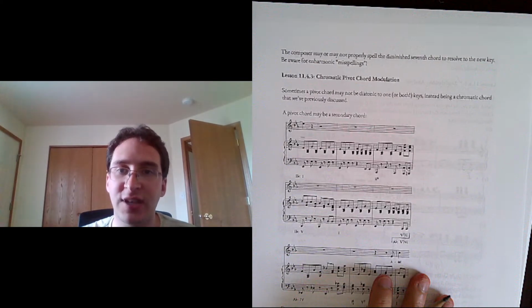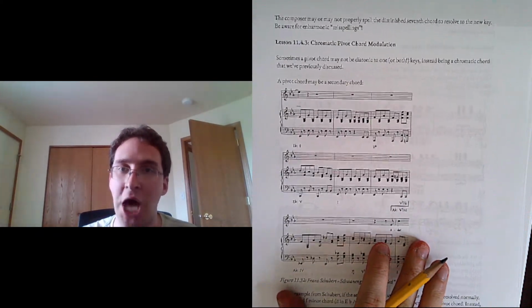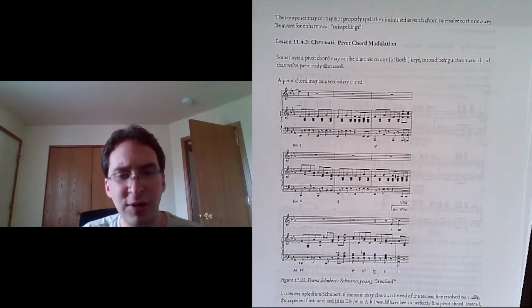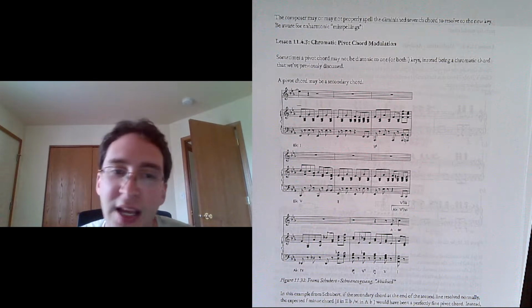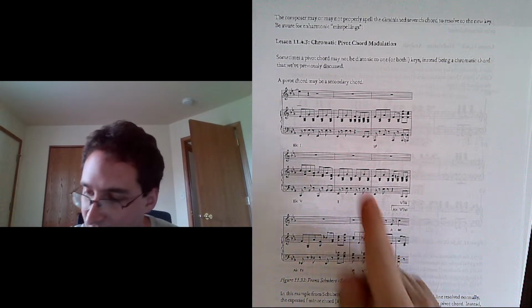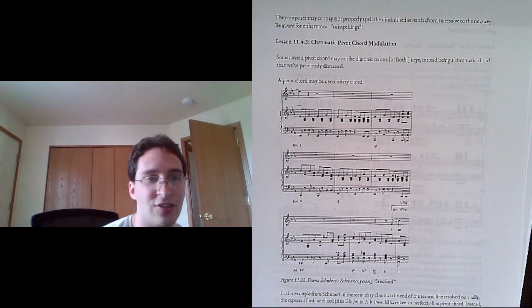Welcome to lesson 11.4.3 on chromatic pivot chord modulation. So sometimes a pivot chord might not be diatonic to one or both of the keys that it's moving between, which is a little bit funky. Instead, it could be a chromatic chord of one of the types that we previously discussed. So here's an example from Schubert from his last song cycle.